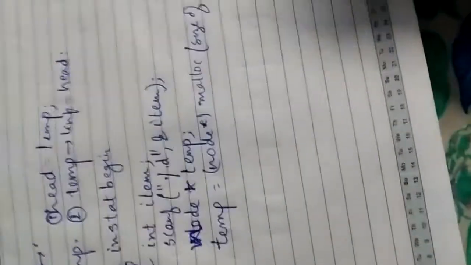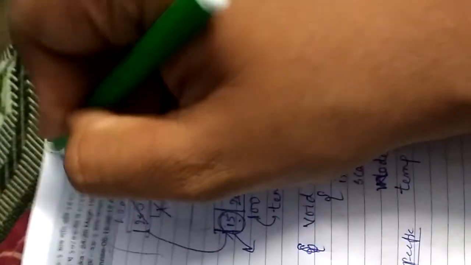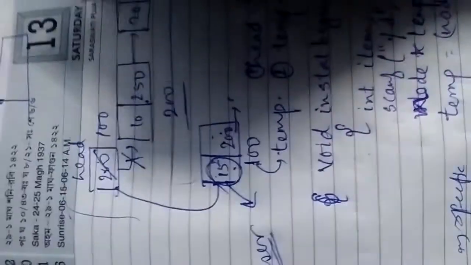Now we will check two conditions here. Let's say head was nothing, that is, head was null or 0, and we wanted to insert a temp whose address was 100 and whose data field contains 15.